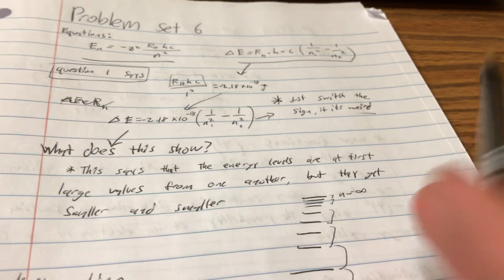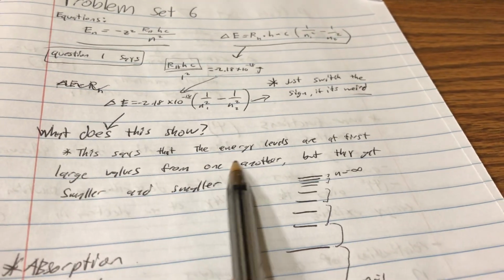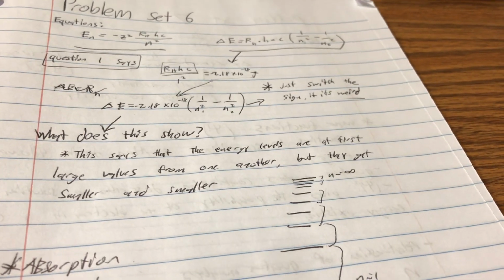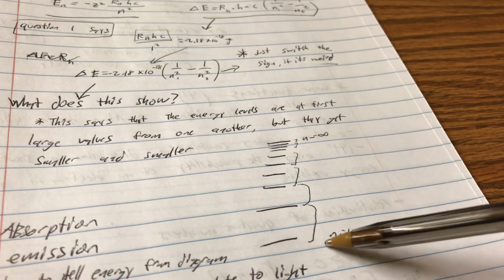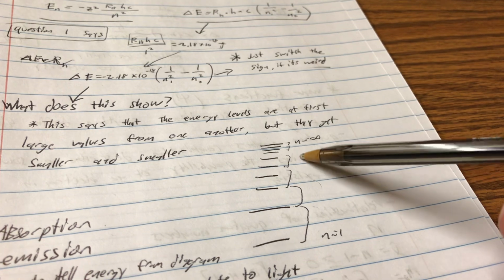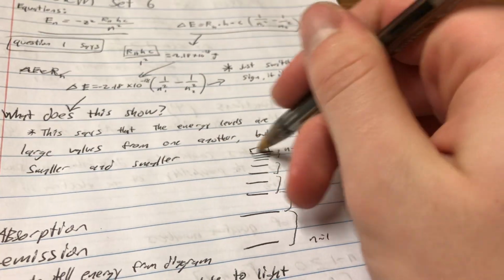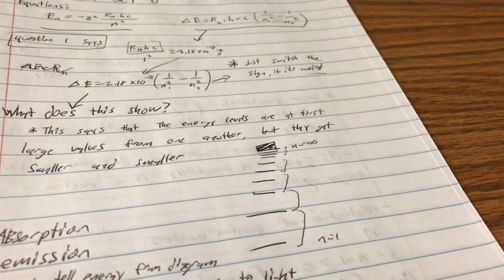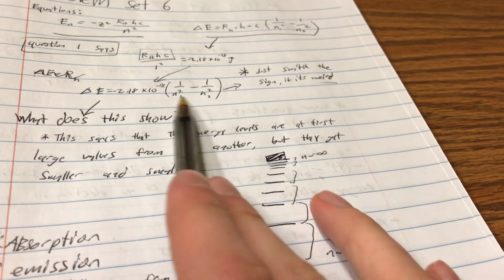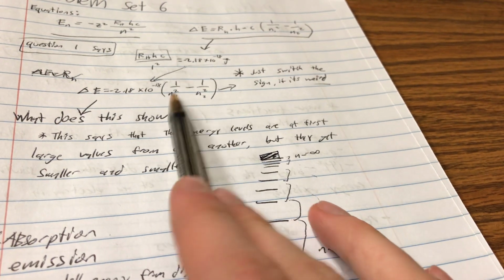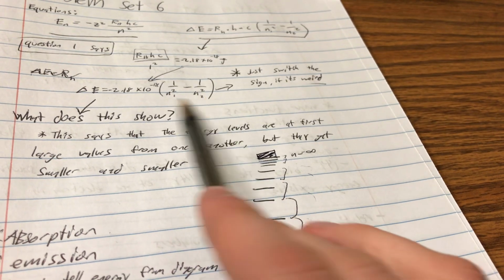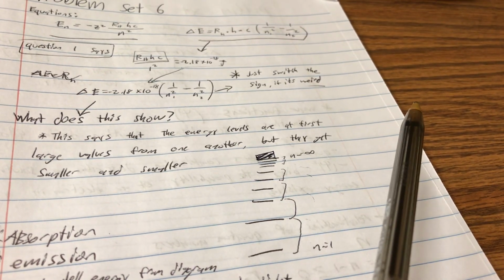So now the question is, what does this equation mean? What does this show? This shows that the energy levels are at first far apart from one another, but they get smaller and smaller as they go up in n value. So I've drawn n1 far from n2, but then it gets closer and closer until it's basically a block at n equals infinity. This is shown in this equation. It's like you're taking a limit: as n2 goes to infinity, it just becomes n1.